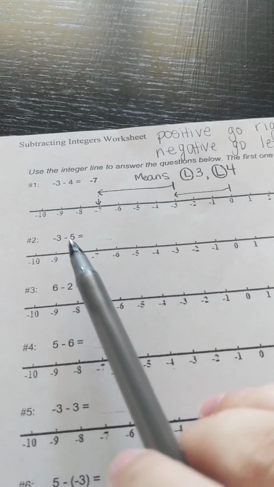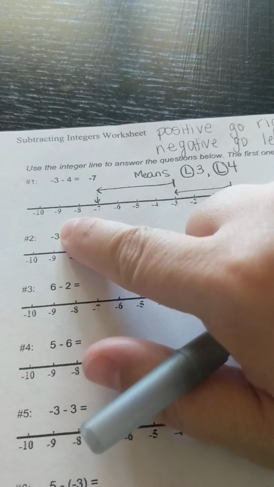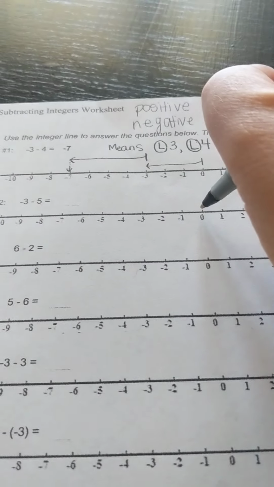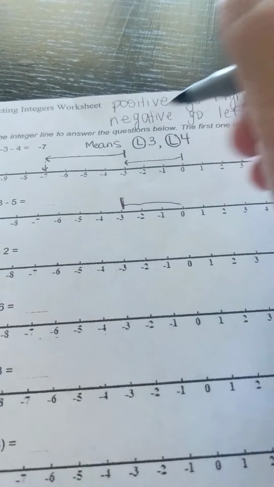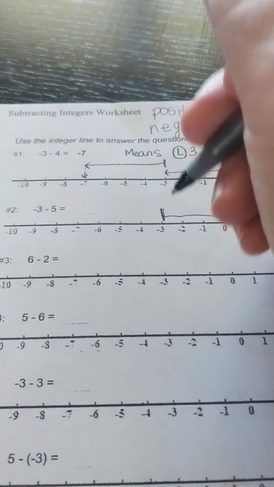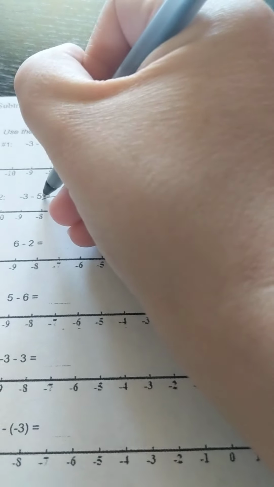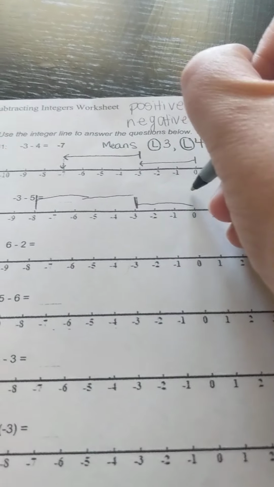So this next one, we have negative 3 minus 5. So again, look at the first number, it's negative. So we'll start at 0. We're going to go to the left 3. And then we have negative 5. So again, we're going to go to the left 5. And so you can see that we land at negative 8.